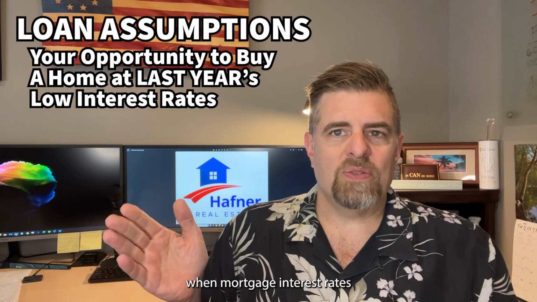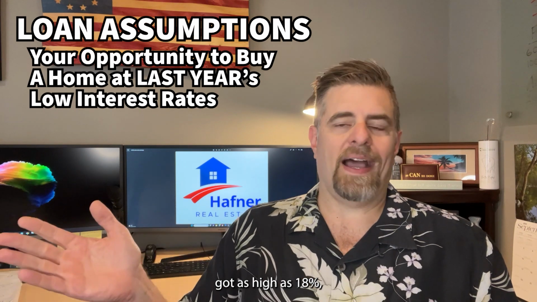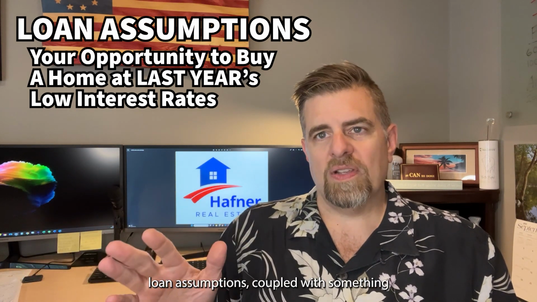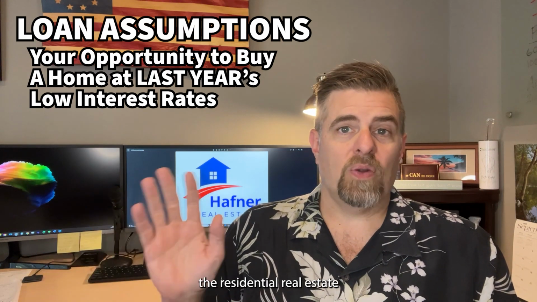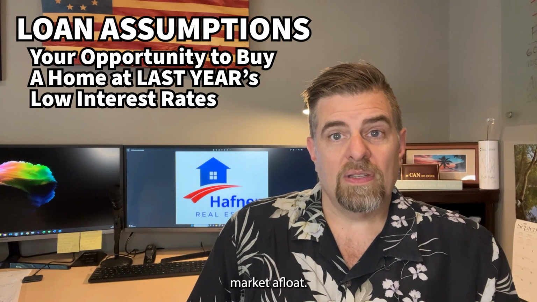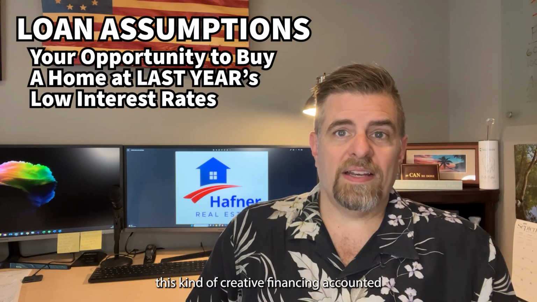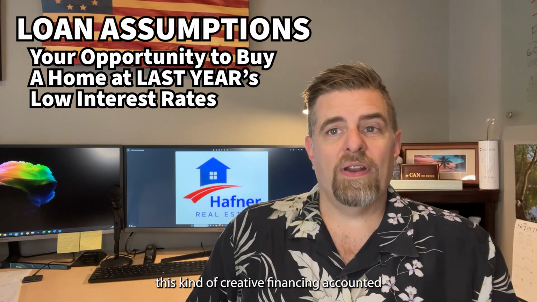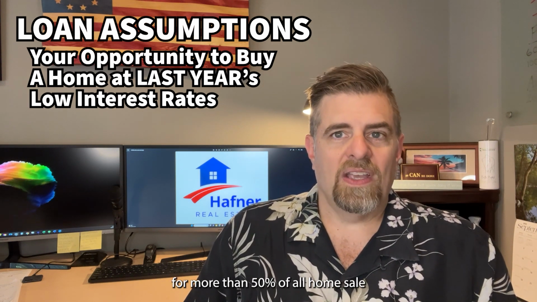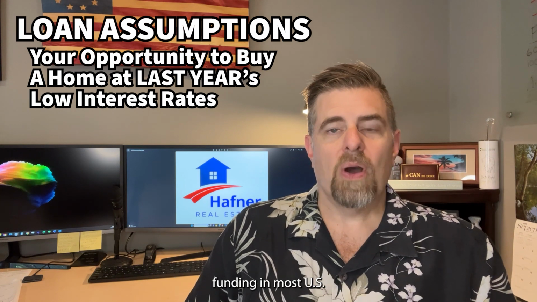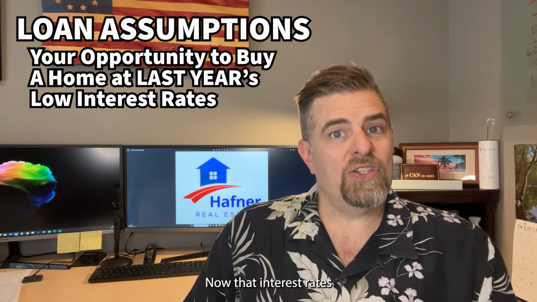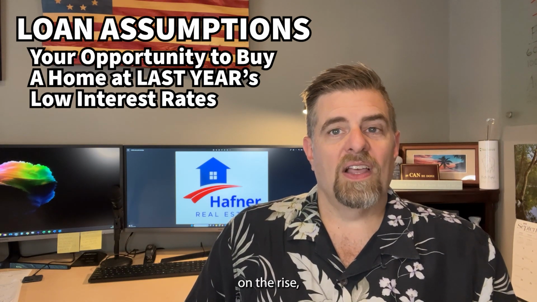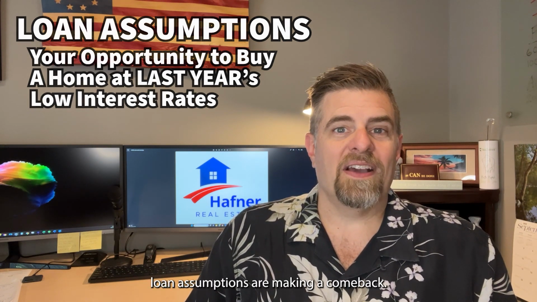Back in the 1980s when mortgage interest rates got as high as 18%, loan assumptions coupled with something called a wraparound mortgage helped keep the residential real estate market afloat. Some historians claim this kind of creative financing accounted for more than 50% of all home sale funding in most U.S. markets in the early 1980s. Now that interest rates are once again on the rise, loan assumptions are making a comeback.